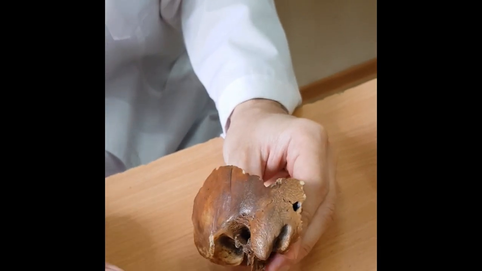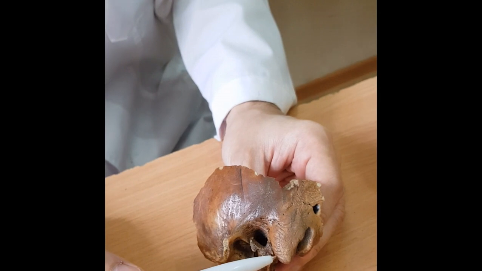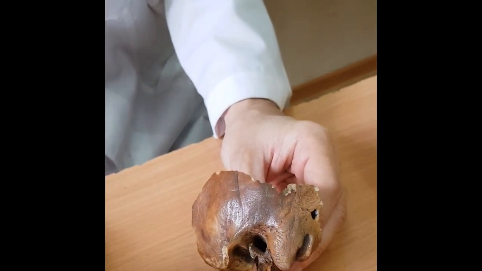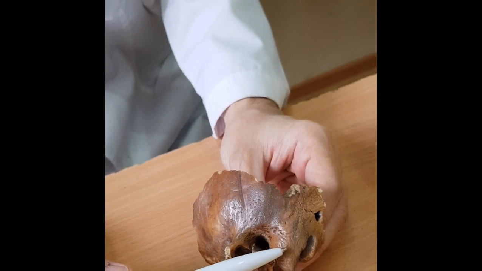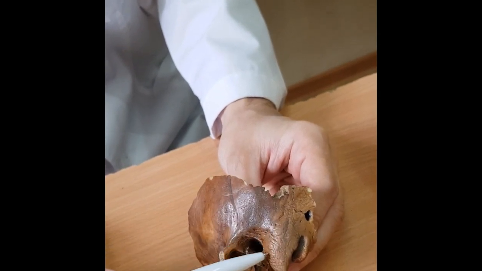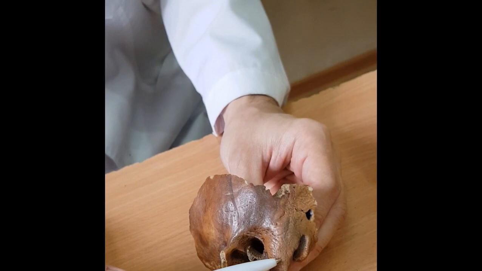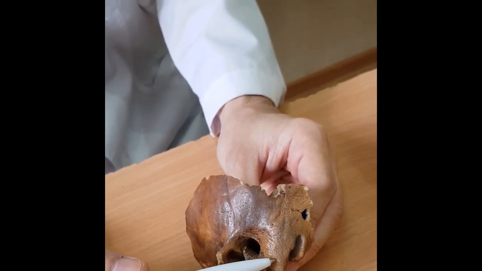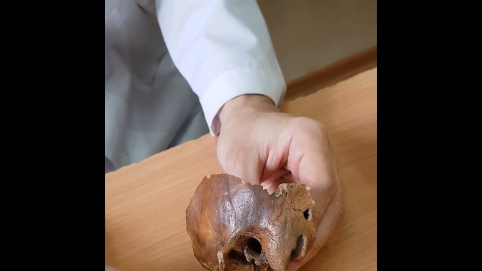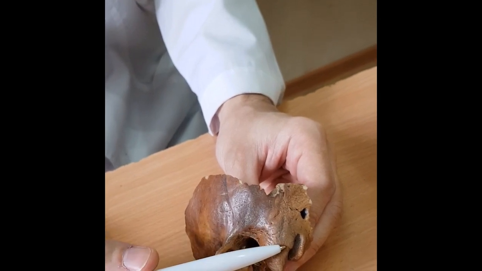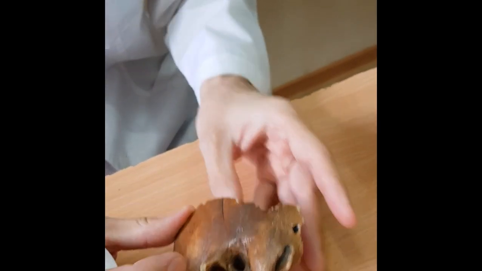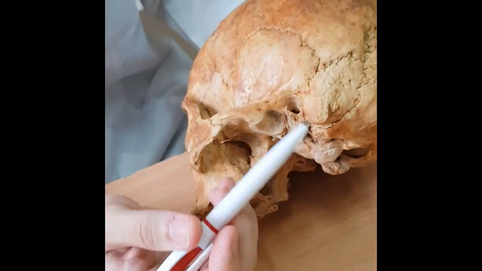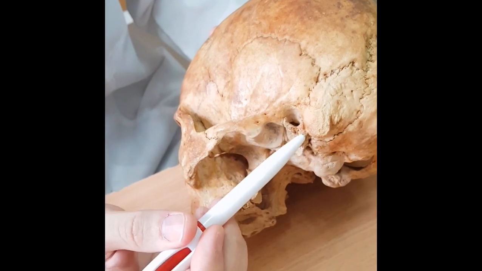Here is the mastoid process. The mastoid process inside is filled with air spaces. It's not only bone tissue. Inside is filled with air. The same we can see here, the tympanic part and mastoid process.